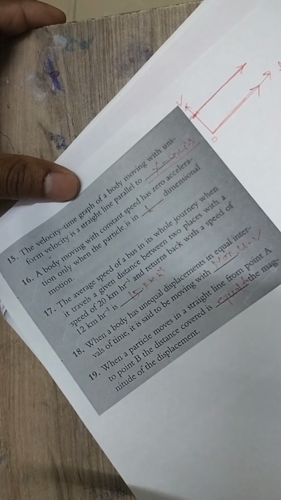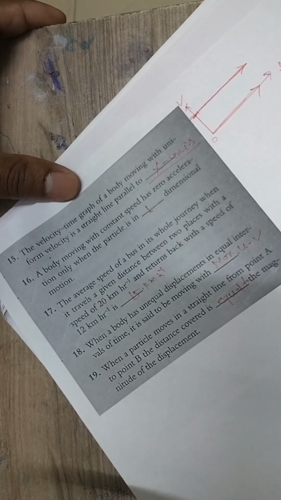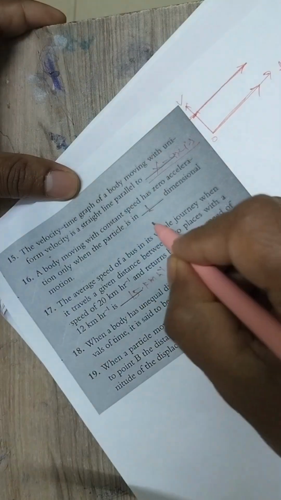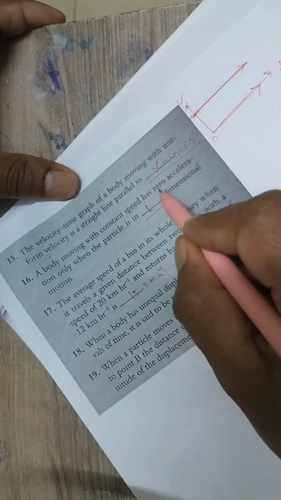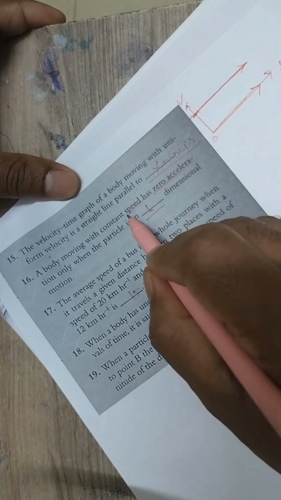15, 16. A body moving with constant speed has zero acceleration only when the particle is in one dimension motion. Why? They are asking the speed and zero acceleration.